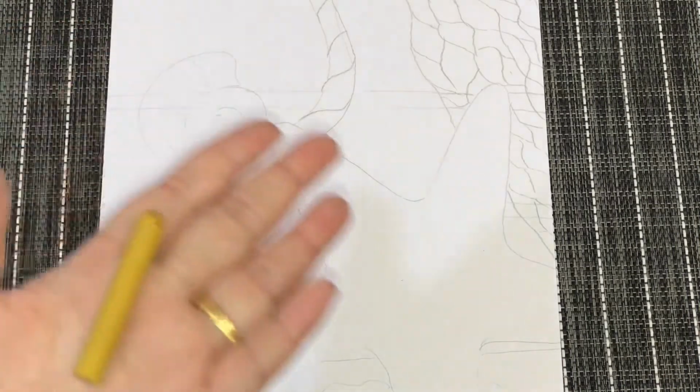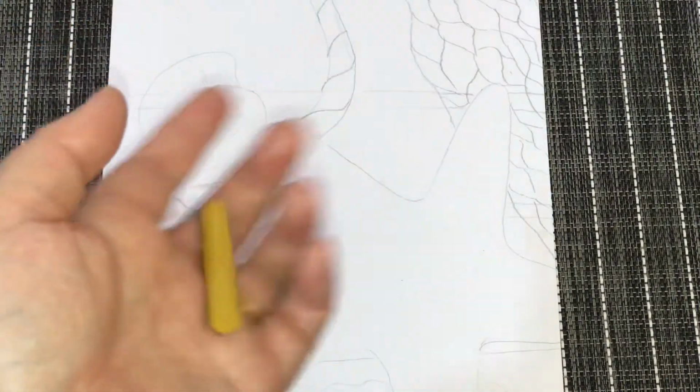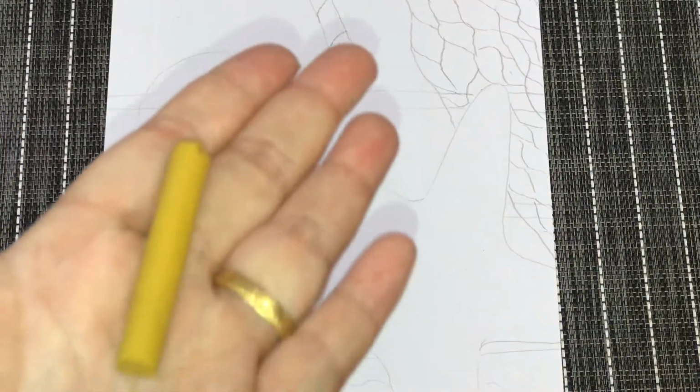Okay, so now let's start with your painting. You can start with any of these objects first, but I think I'm going to start with the starfish first. So for the starfish, I think I'm going to line it with this, it's a light brown.